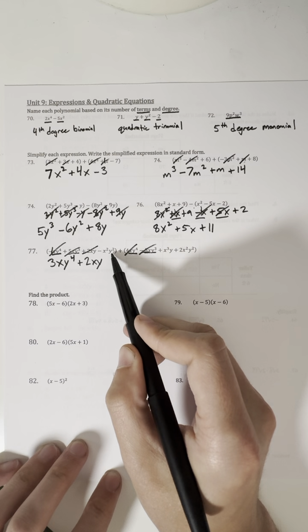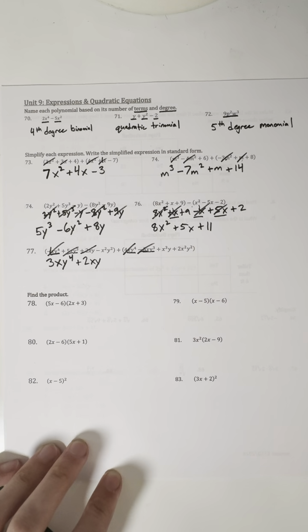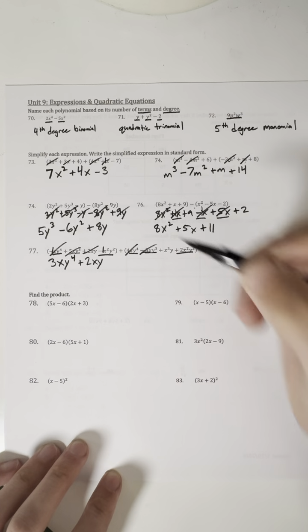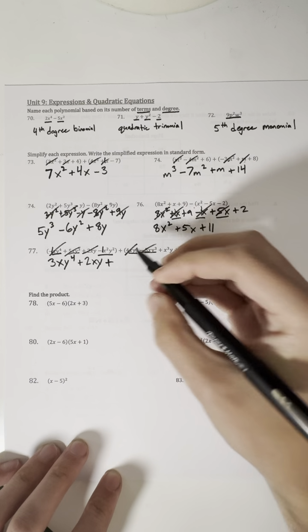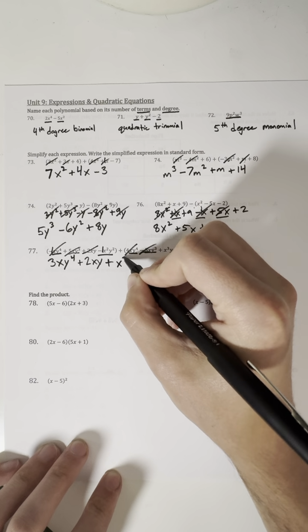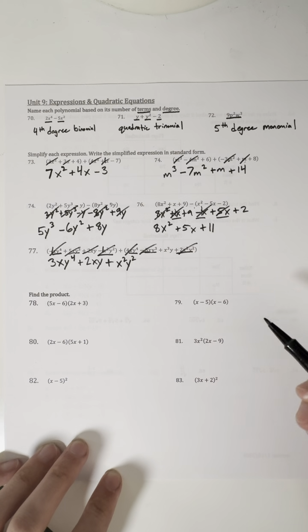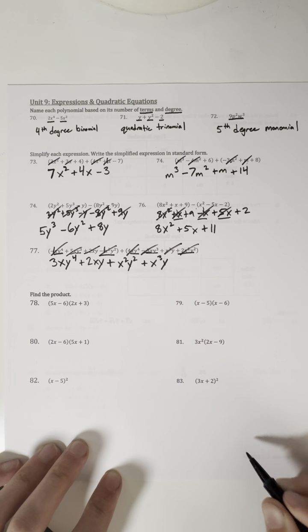Minus x squared y squared, and then over here I see plus 2x squared y squared. So this and this can combine. There's a phantom 1 here, so minus 1 plus 2 becomes plus phantom 1 x squared y squared. So we're done with these. And what we're left with is just x cubed y. All right, those are all the parts.